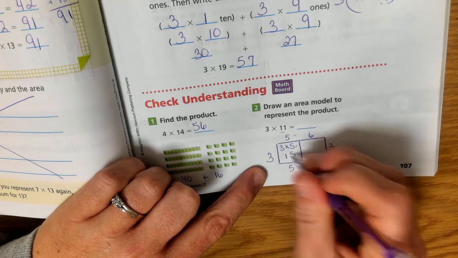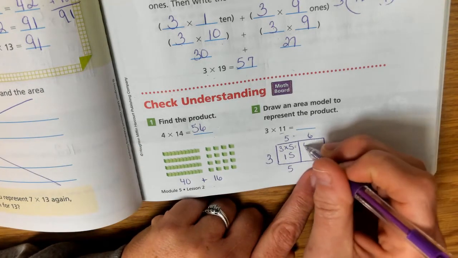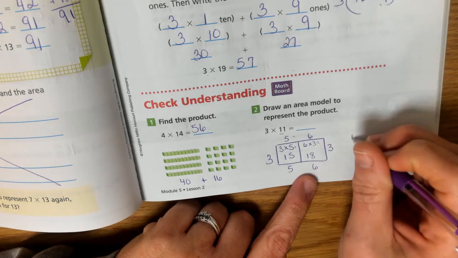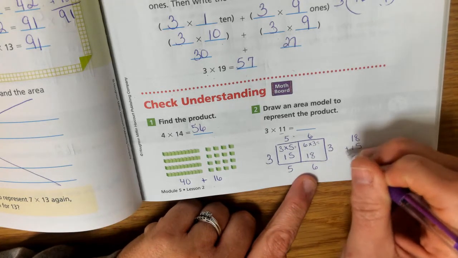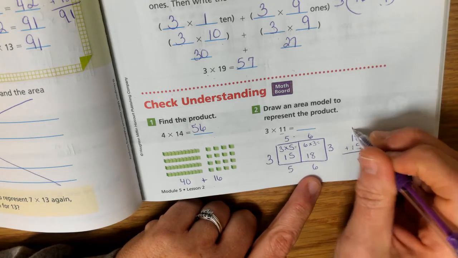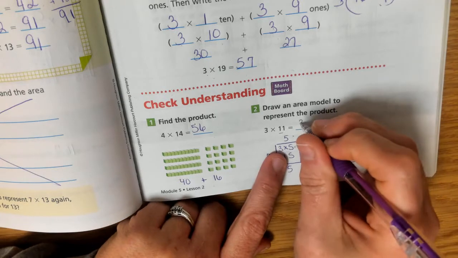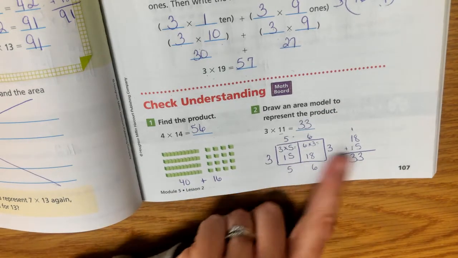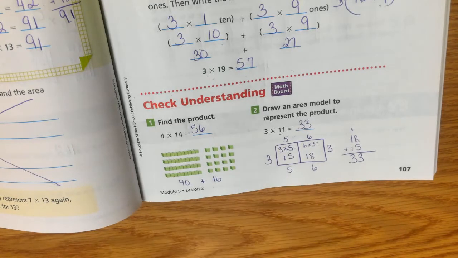15. And then 6 times 3 in this part. 6 times 3 equals 18. And then I take those pieces and I add them together. 8 plus 5, carry my 1, and 3. And this one you should have been able to do in your head, but it's nice to do one that you can do in your head like this so you know for sure your answer is correct.